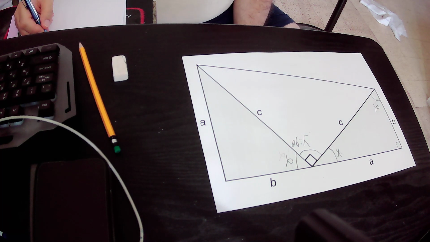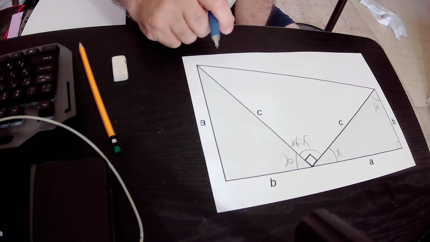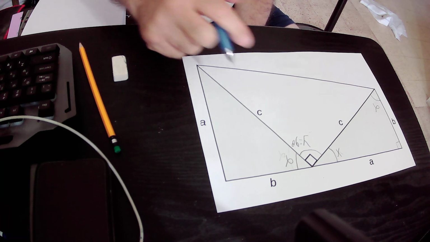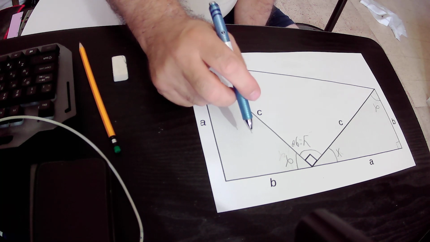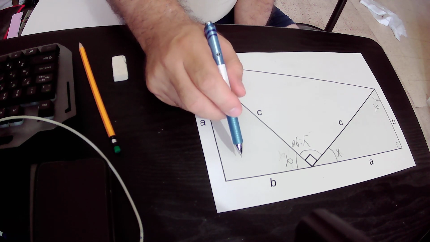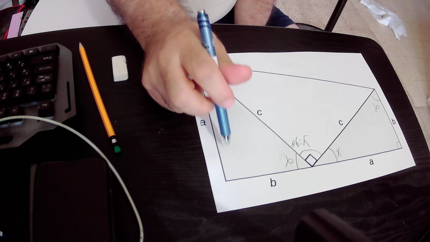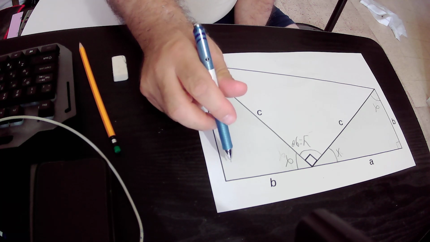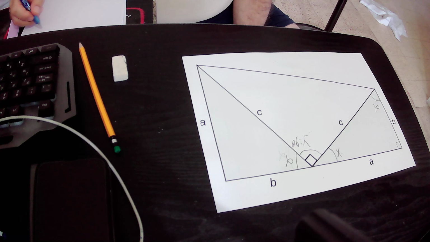So it is C times C divided by 2, or C squared divided by 2. And the area of the left triangle is also the base of the triangle, that is B, times the height to the base, that is A, divided by 2. So it is B times A divided by 2.